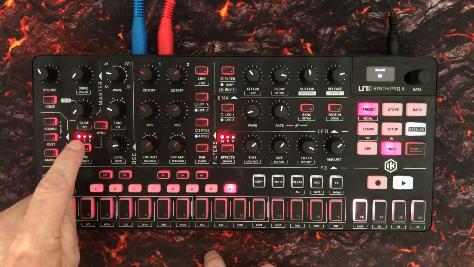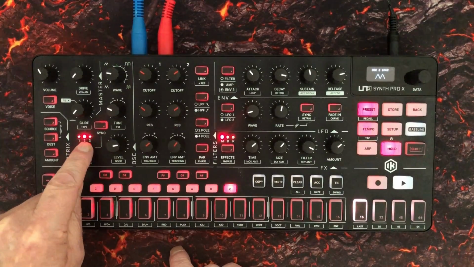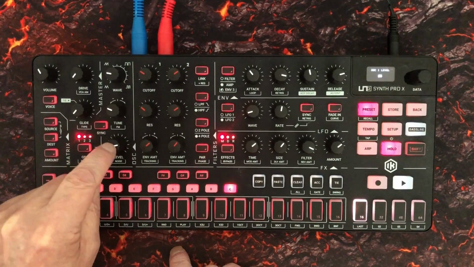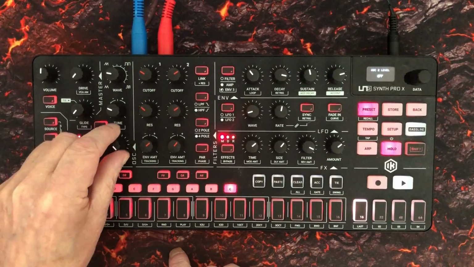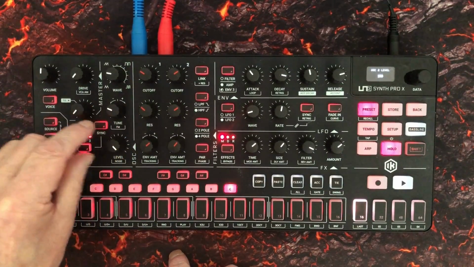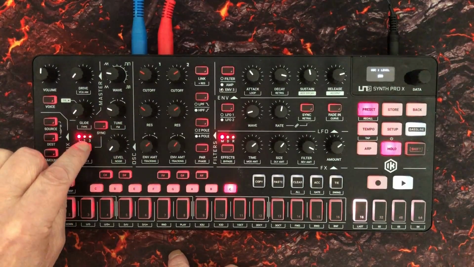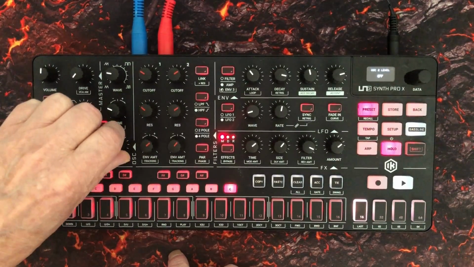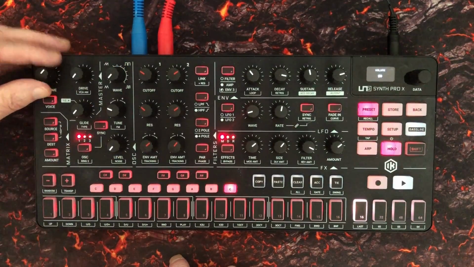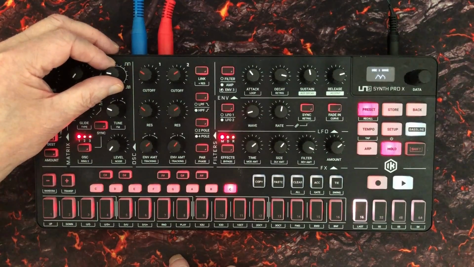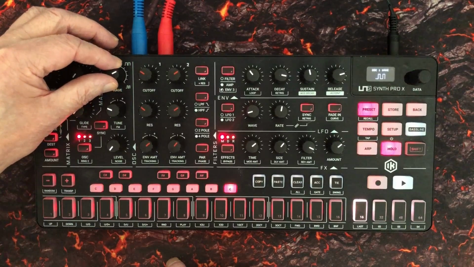If we scroll through here, you'll see oscillator 1, 2, and 3. If we look at 1, this is the level control. If we look at oscillator 2, we bring in that. Oscillator 3, we bring in that. So let's take out oscillator 2 and 3 for a moment and just concentrate on 1. It's variable waveform oscillators.